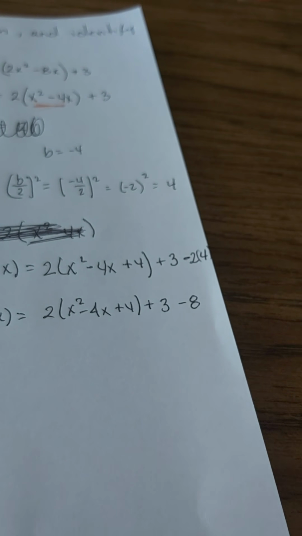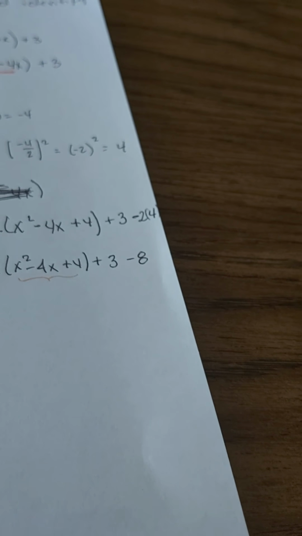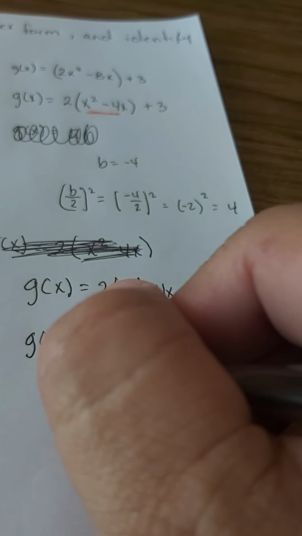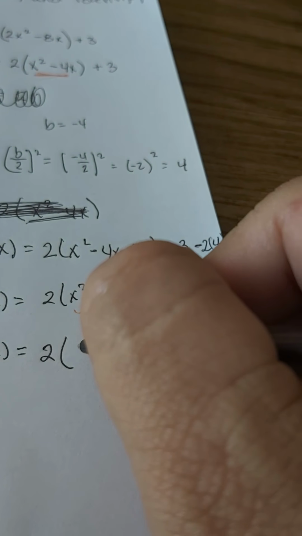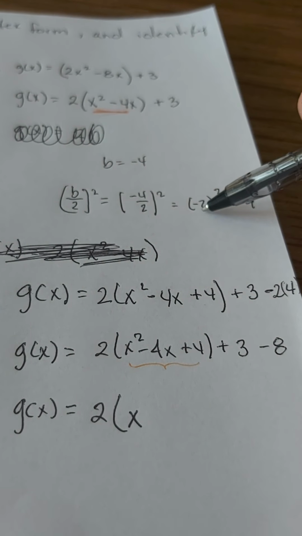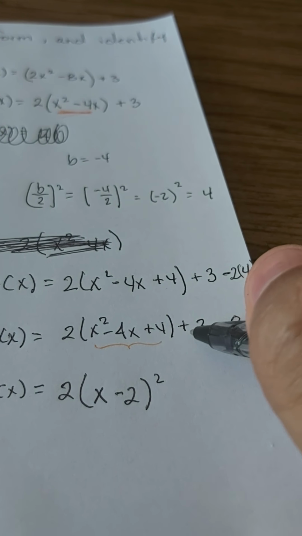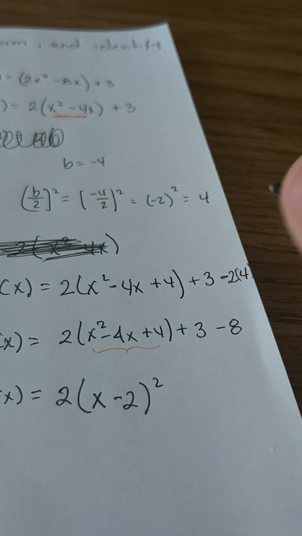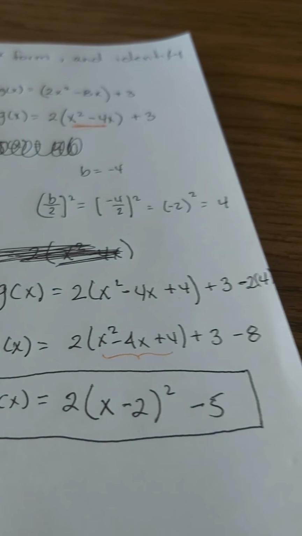Now we write it as a binomial squared: g of x equals 2 times x minus 2 squared, plus 3 minus 8, that's negative 5.